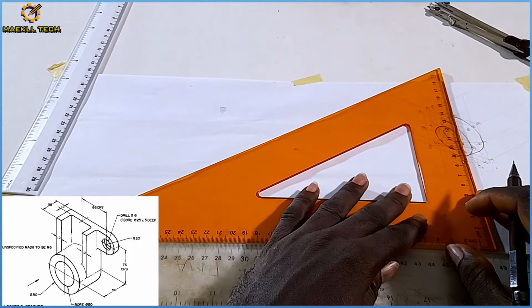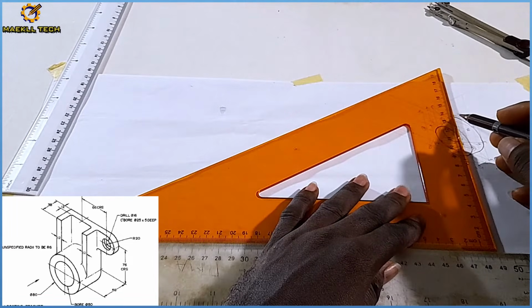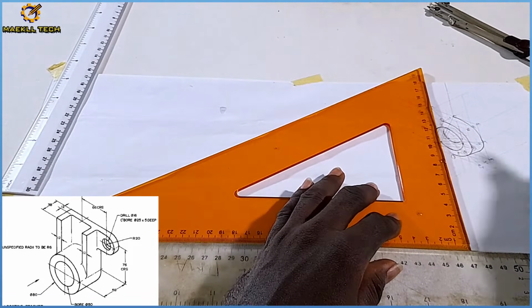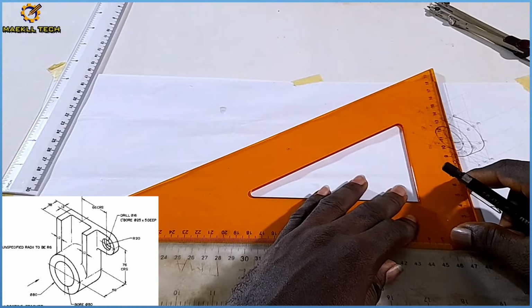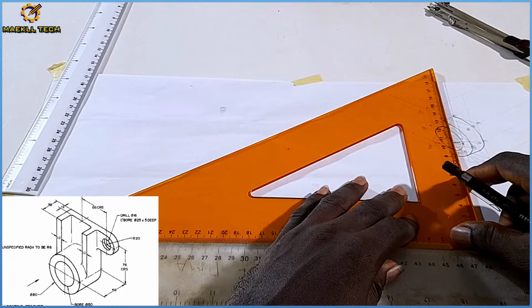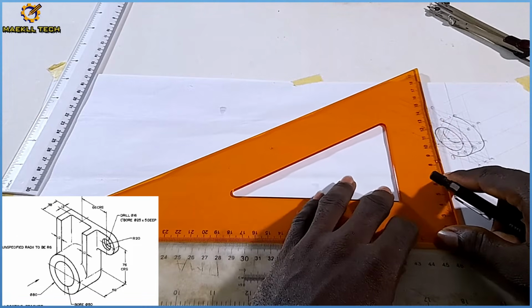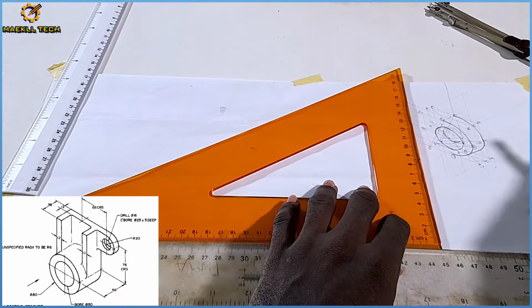This midpoint here, I take it up. That's towards the back, right? Okay, let me do it in the front here also.